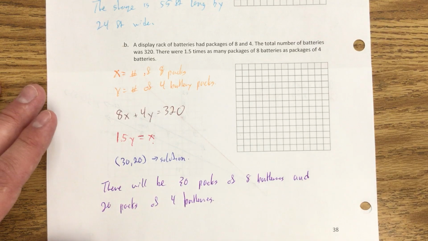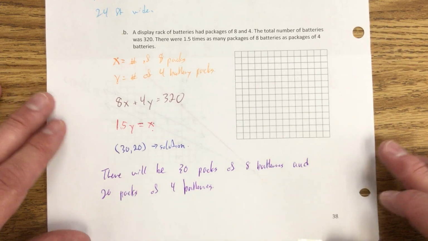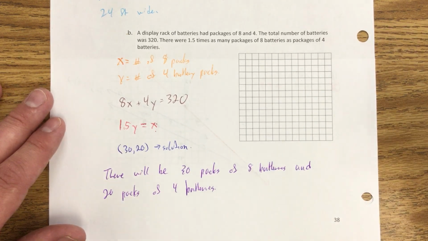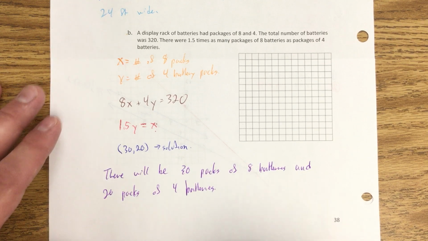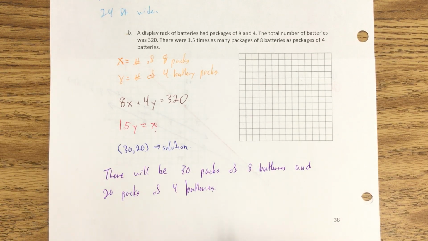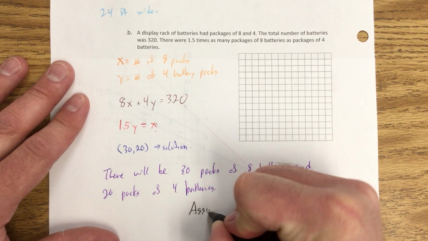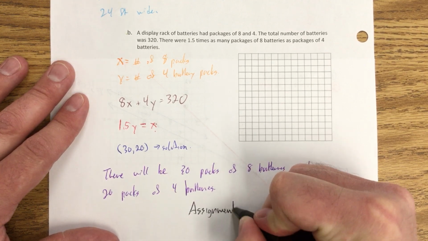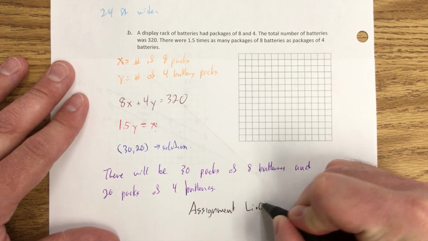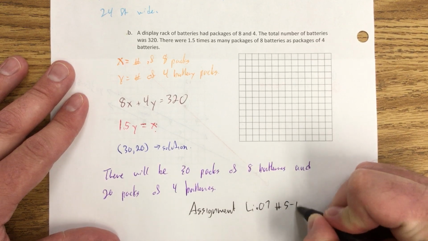Now again, you may use DESMOS. You will be allowed to use DESMOS on your weekly progress check as well as your exam for these kinds of things. So it's important that we understand how we can create these equations and also type them into DESMOS. Now again, if you're following my class, your assignment is LI.07, numbers 5 to 10.